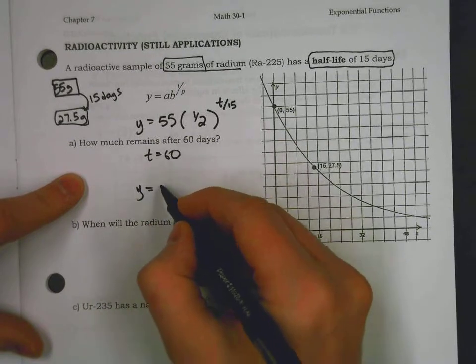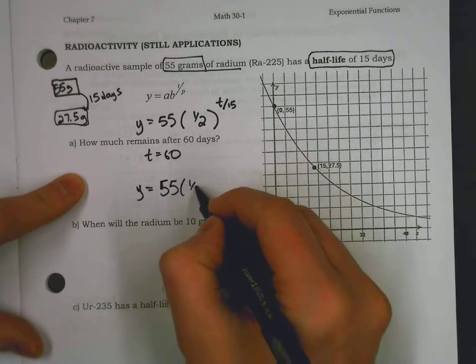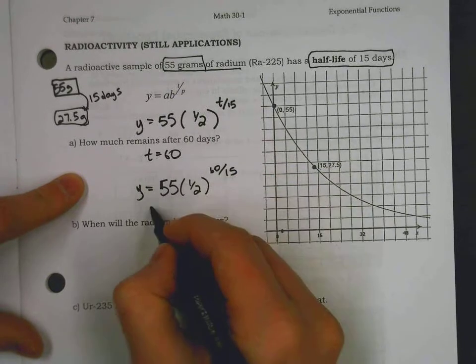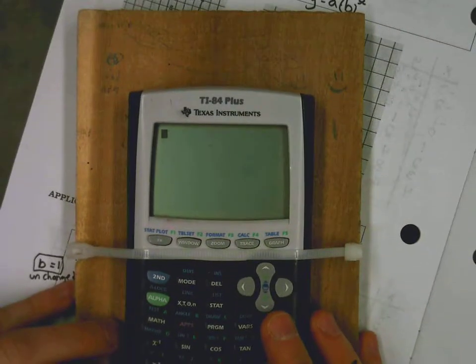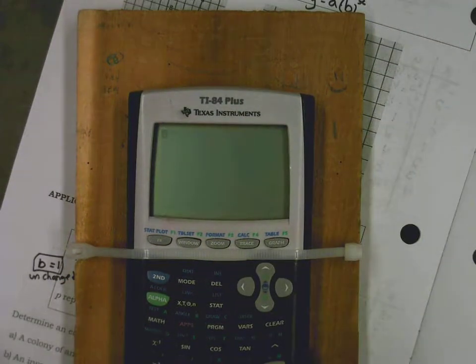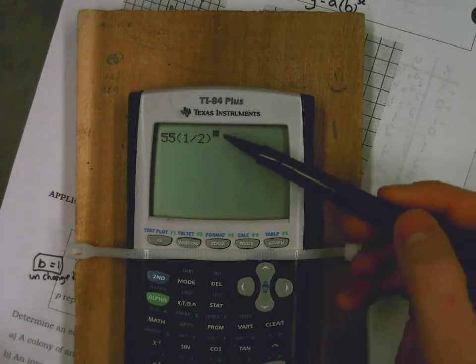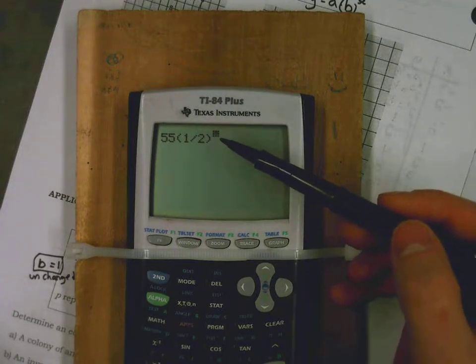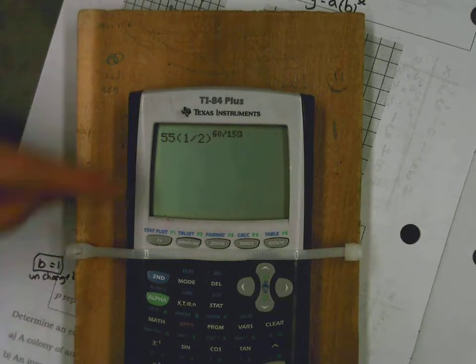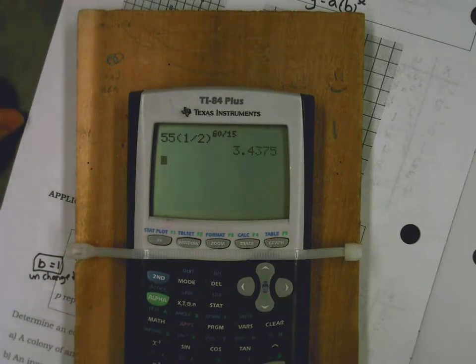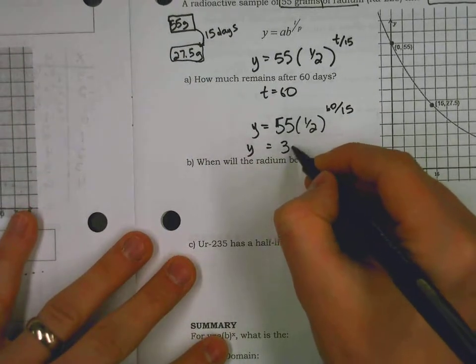We could plug into our calculator at this point a half to the power of 60 over 15, and out comes a number. So this is where we grab our calculator, and depending on what calculator you have, if you're not using the brick, you'd say 55 times a 1/2 to the power of, and if you're on a TI-83 calculator or an older operating system, you're going to have to use brackets up here, but for this one that has this flashing power position, we get to just say 60 over 15, which is technically a 4, and out comes 3.4 grams. So after 60 days, almost 2 months, we're down to about 3.4 grams.